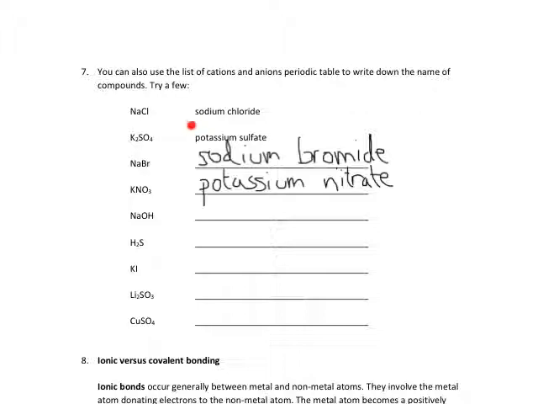So with a formula, you only need to use prefixes like di for 2, tri for 3, tetra for 4, pent for 5, hex for 6. You only need to use those sorts of prefixes if there's more than one possibility. If there's just one possibility, which is the case with potassium sulfate, people don't bother to put the prefixes.